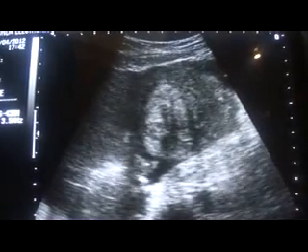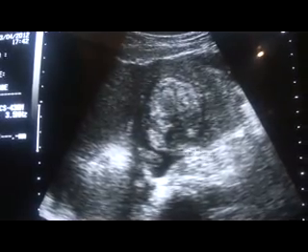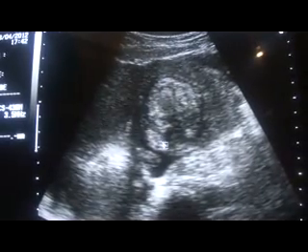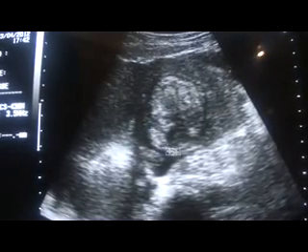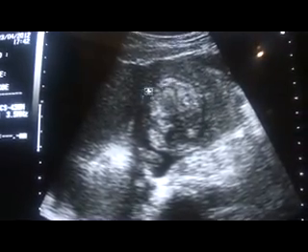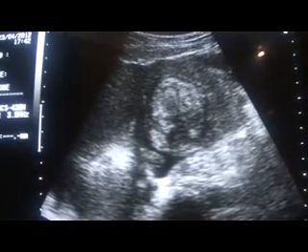This is fluid. These are the bowels, and this is the uterus. This is the anterior wall of the uterus. This is the fundus, and the mass is in the posterior wall.